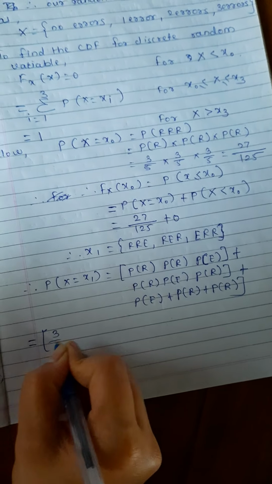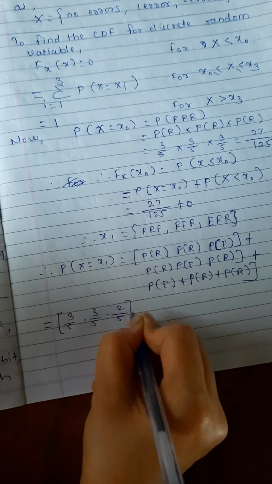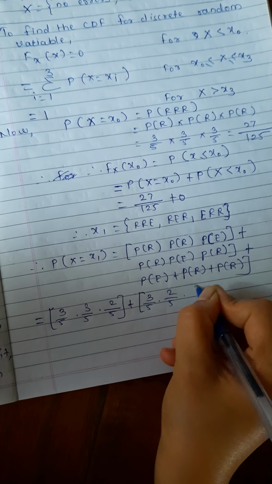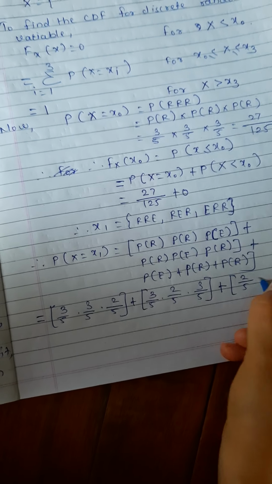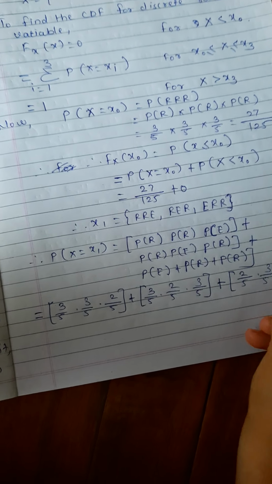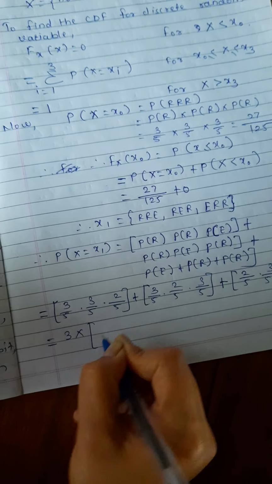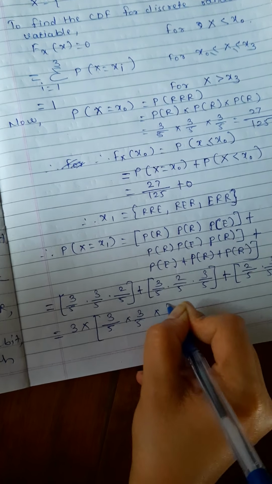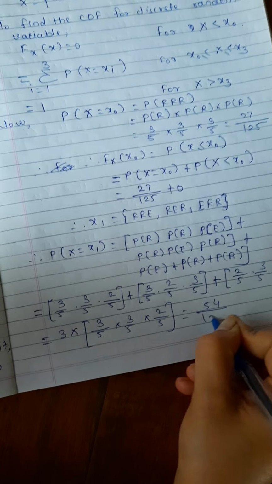So it is 3 by 5 into 3 by 5 into 2 by 5 plus, so it is 3 times 3 by 5 into 3 by 5 into 2 by 5. So this answer is 54 by 125.